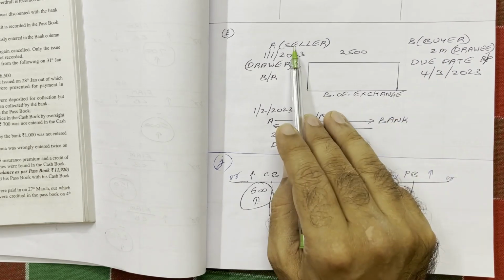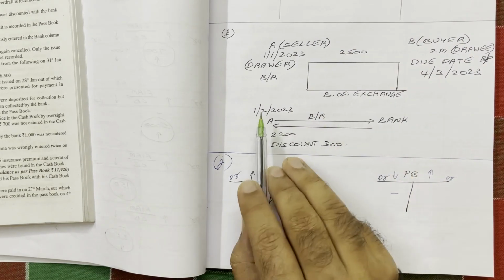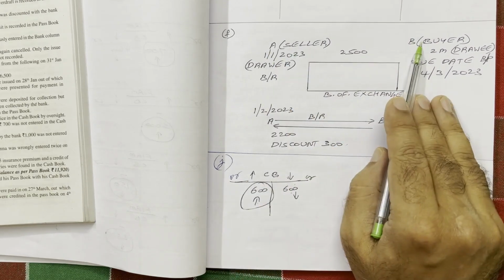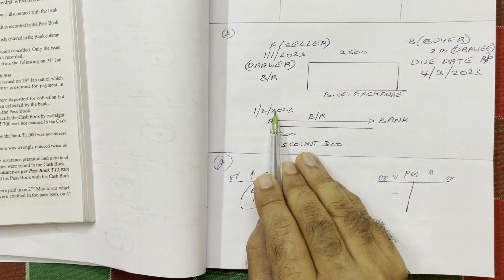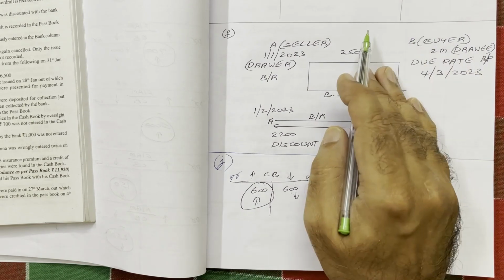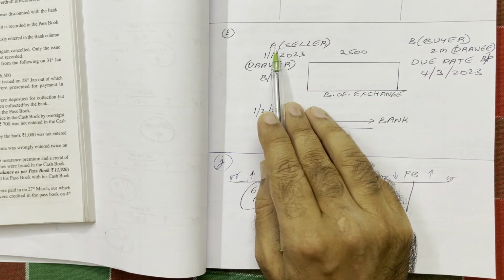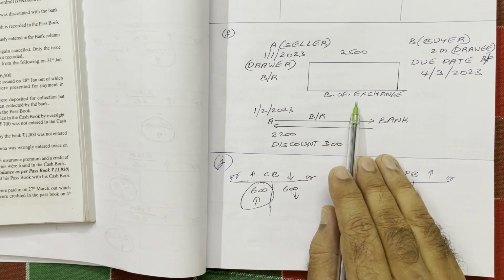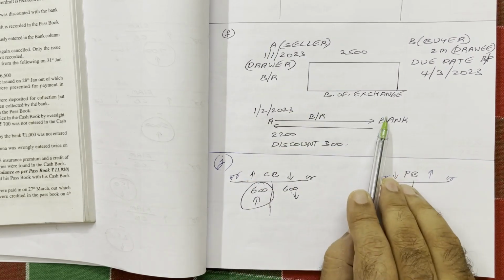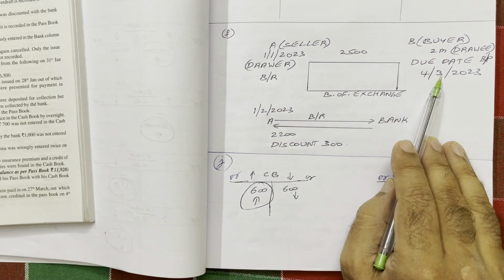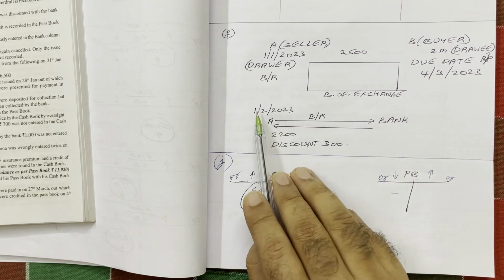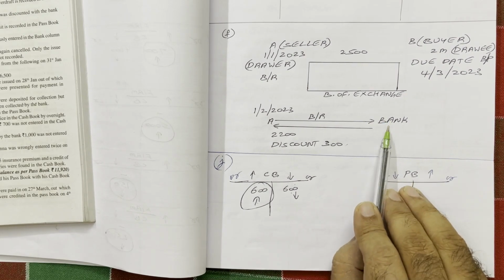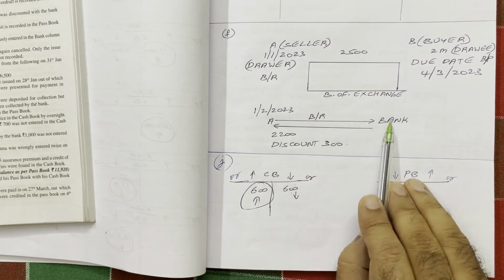Suppose A needs the money before this due date, say on 1st February 2023. So first A requests B only: if you pay me money now, I will give some discount. If B cannot pay, then A will exercise another option, that is discounting the bill. So what does discounting the bill mean? Selling the bill to a bank before the due date of the bill is known as discounting the bill. So on 1st February, A goes to his banker where he is maintaining an account. A sells this bill to the bank.